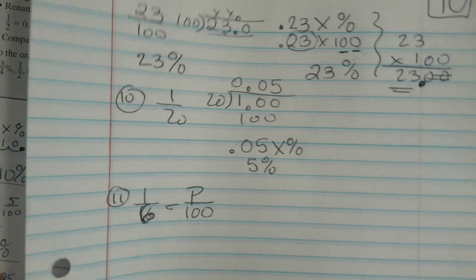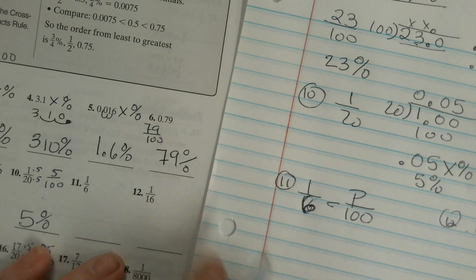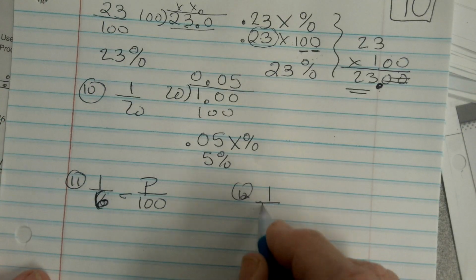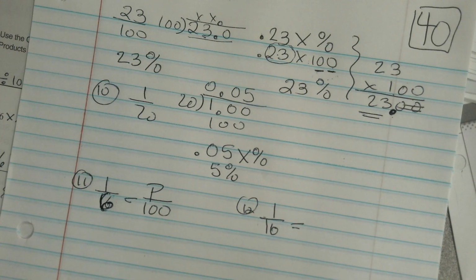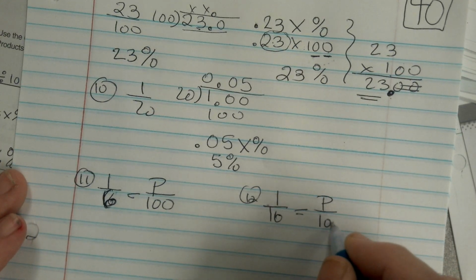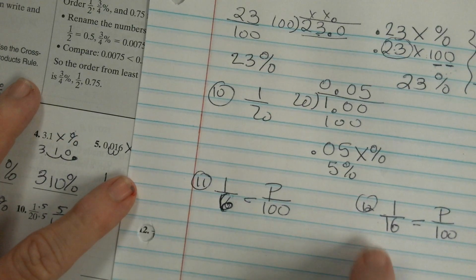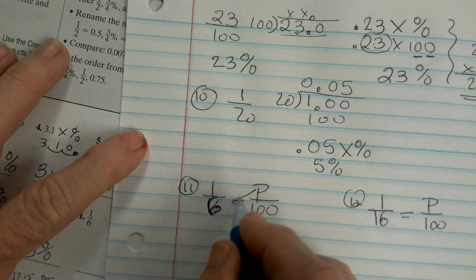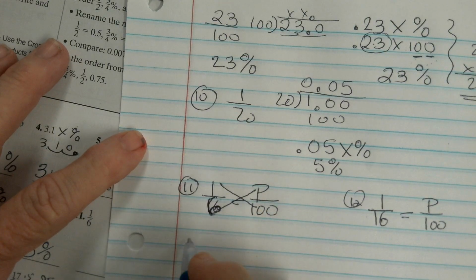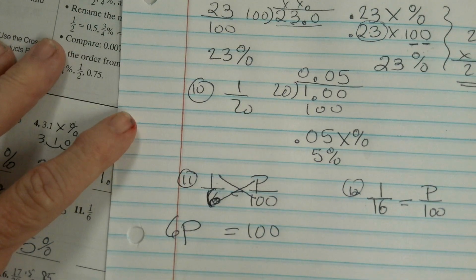And the same thing on number 12. I'll just do 12 right here. So 12, we want to convert 1 over 16. Ratio and proportion is going to be big from this day on because we're going to use it a lot. I don't know the percent, so I'm going to put P over 100. Okay, so we're doing 11 and 12. I'm going to cross multiply. 6 times P is 6P. 1 times 100 is 100.